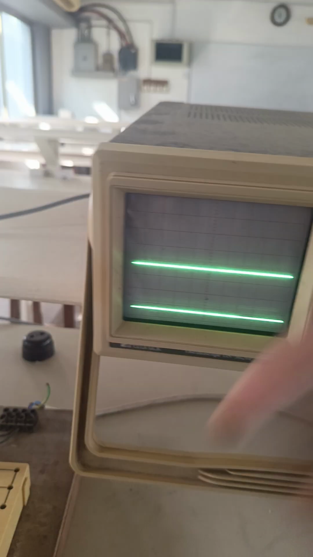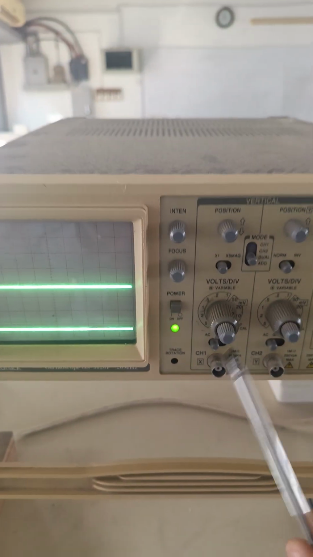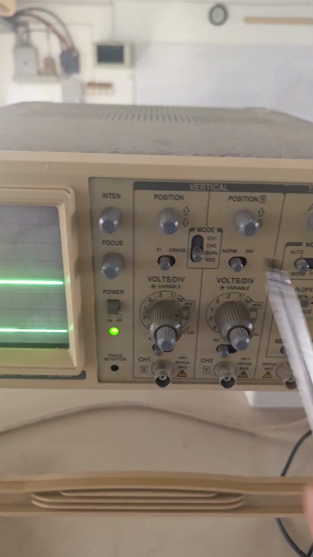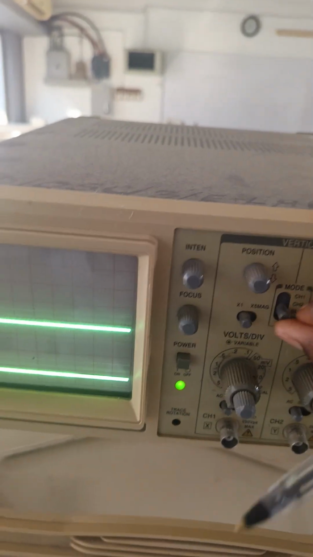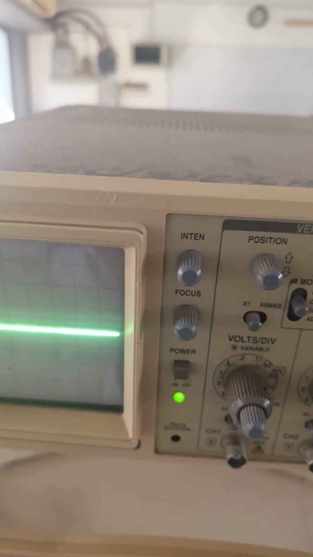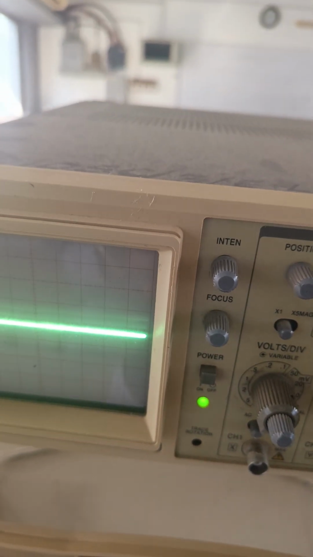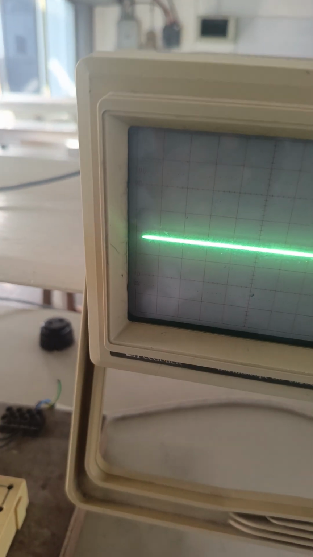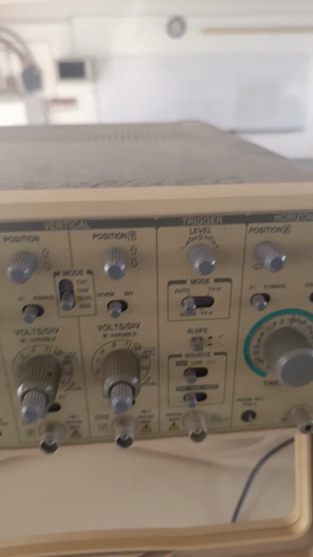Normally, when we turn on any oscilloscope, it should show us a straight line. That's when you are using only one channel, you see only one line. But because we are using both channels, if I put this on channel 2, you see only one channel. If I put it on channel 1, you see the other channel. So this is channel 1, and this is channel 2, and when we put it on dual, we should be able to see both channels here. So that's for the channels.